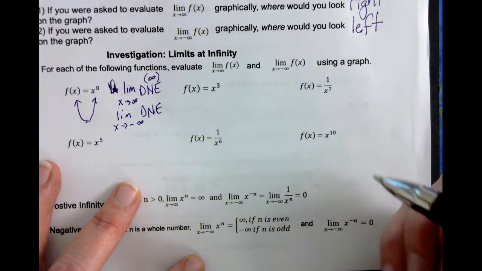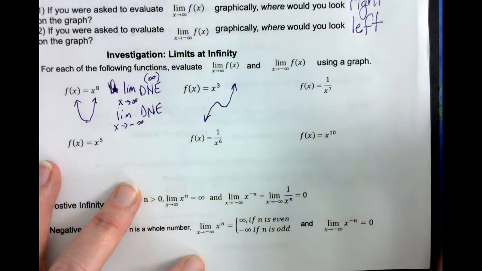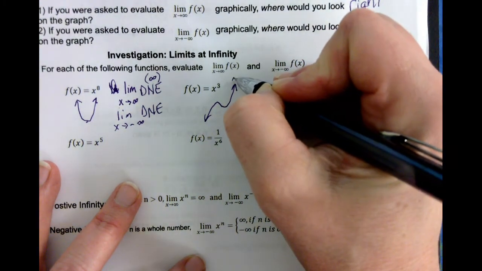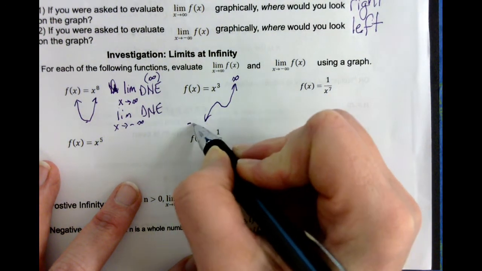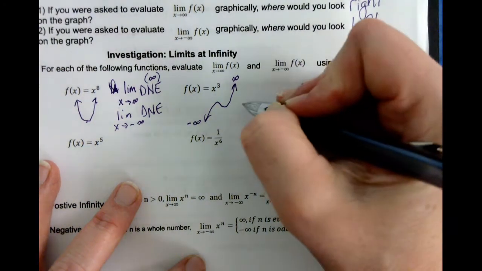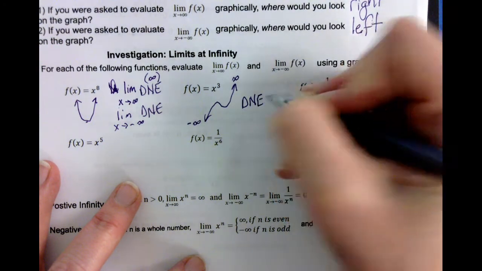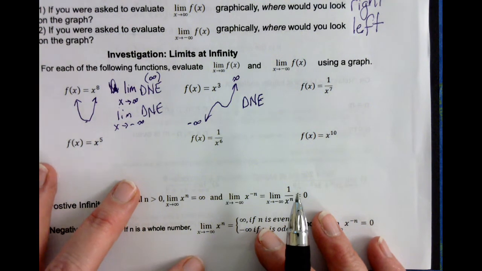What about x to the 3rd power? Very nice. She did this with her arms. So to the right, we are going to infinity. To the left, we're going to negative infinity. So therefore, the limit does not exist. I don't want to be pretentious and write it out again. Yeah. You're sensing what? A pattern. Yes, absolutely. Now, let's talk about this one right here.